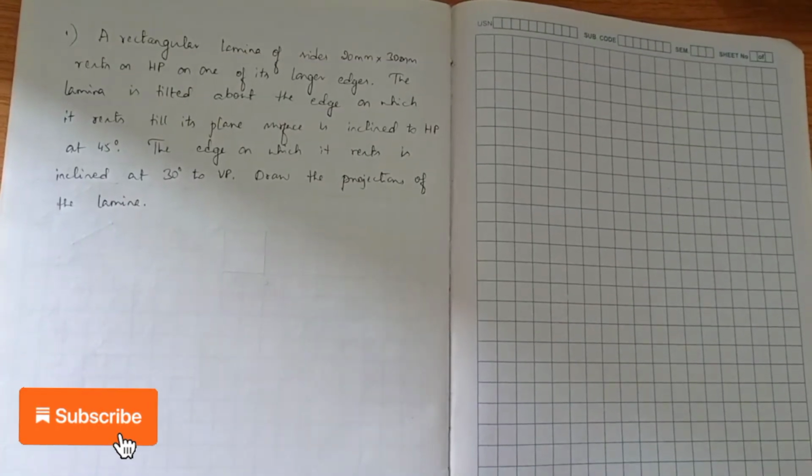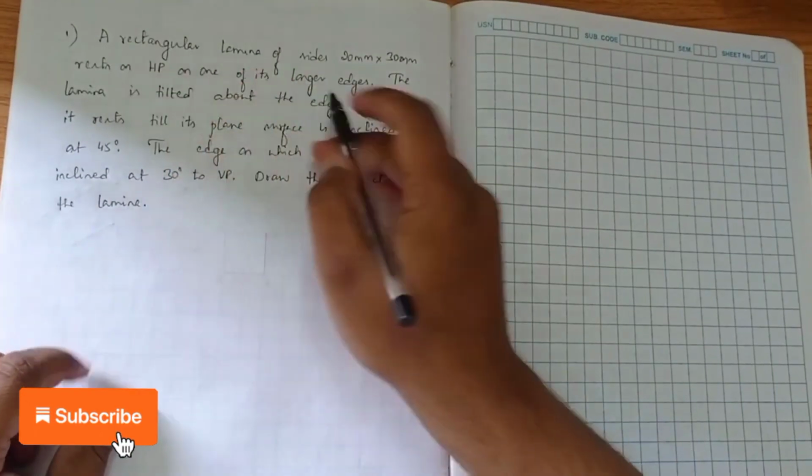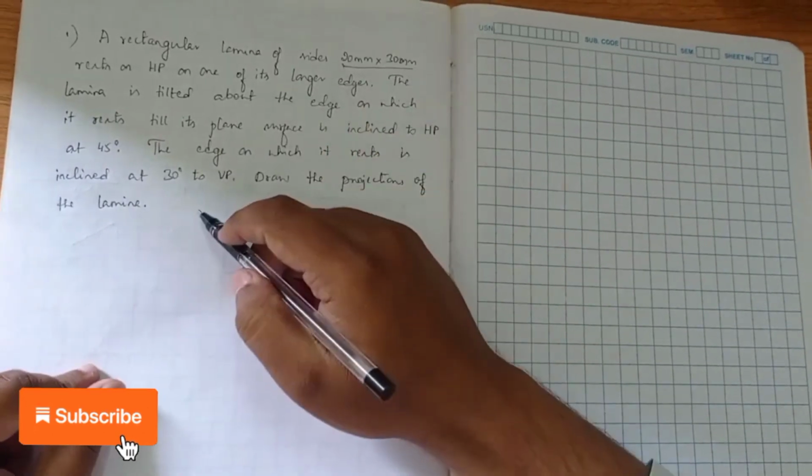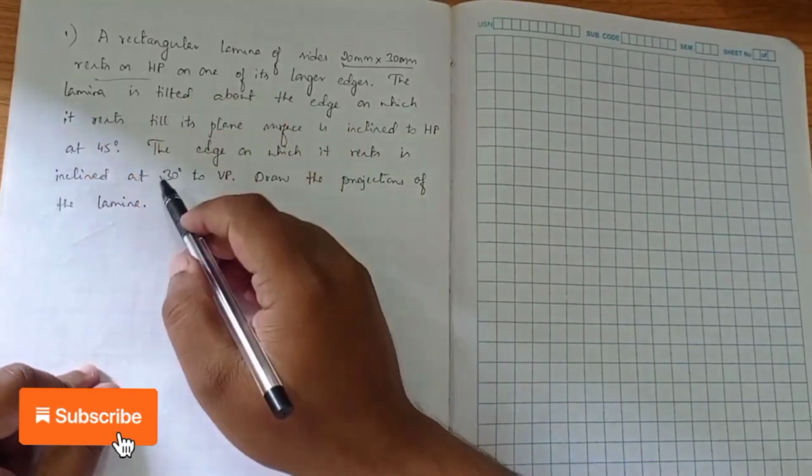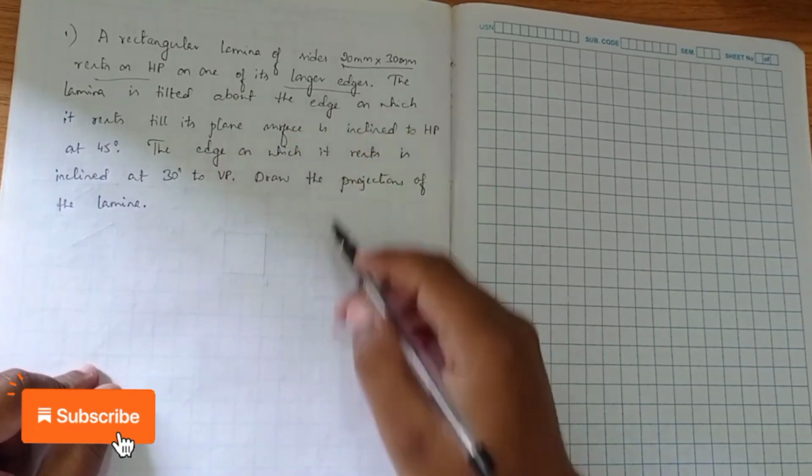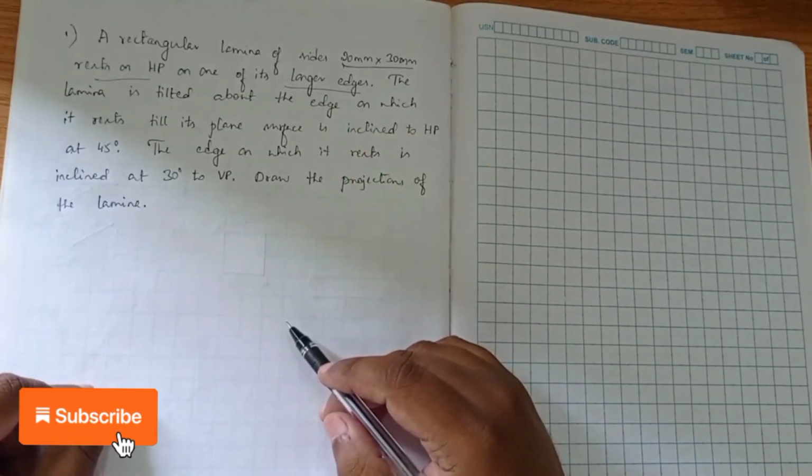Today we are going to learn another problem on longer edge. So you can see in the question we have to construct a rectangular lamina of dimension 20 mm into 30 mm, which rests on HP on one of its longer edges. So this problem belongs to the longer edge problem in a rectangle.